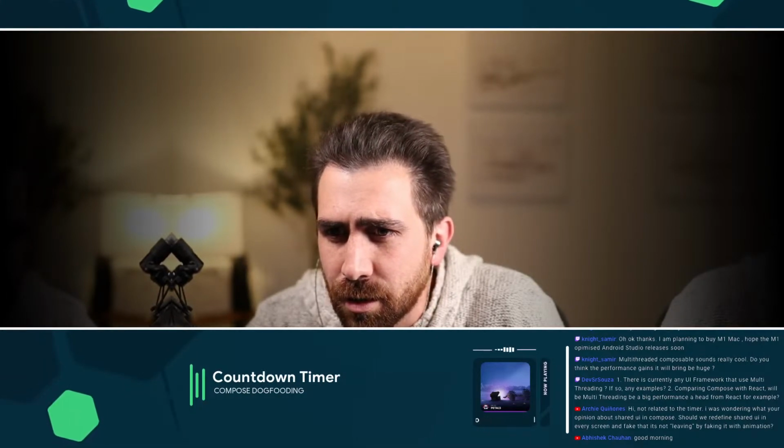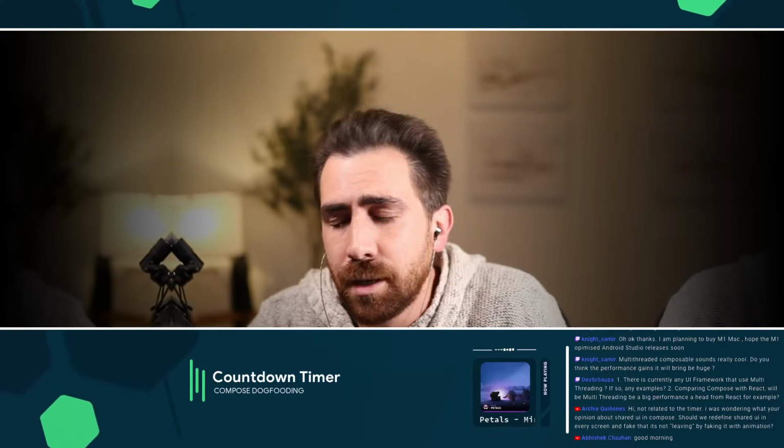Question number two is: compared with React, will multi-threading in Compose be a big performance advantage over React, for example? I'm not sure I fully understand the question. I probably partially answered this with my answer to question number one, but React has Suspense, which is different than multi-threading.